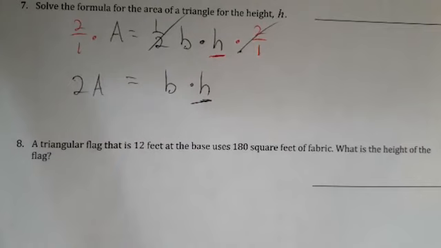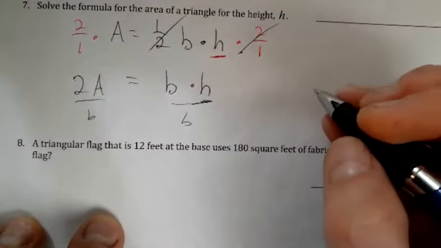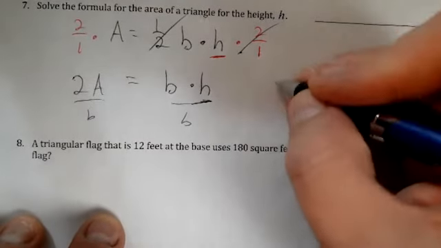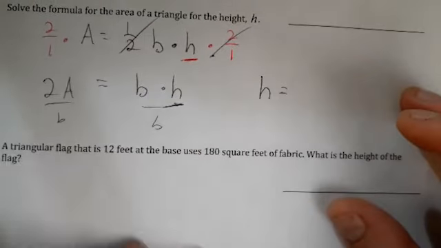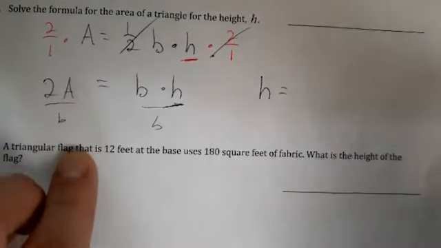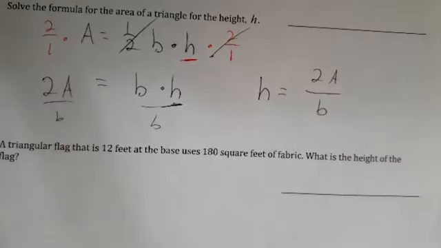So what is happening to h? It's being multiplied by b. So the next thing we need to do, divide both sides by b. If we divide both sides by b, this side is just h now. I'm going to maybe swap sides. This side is 2a over b.